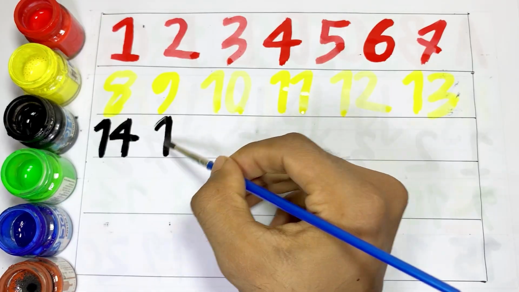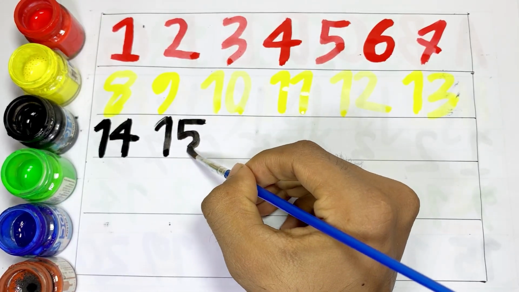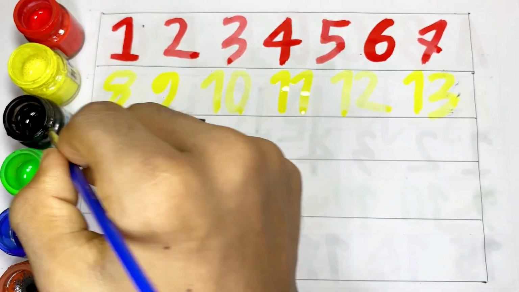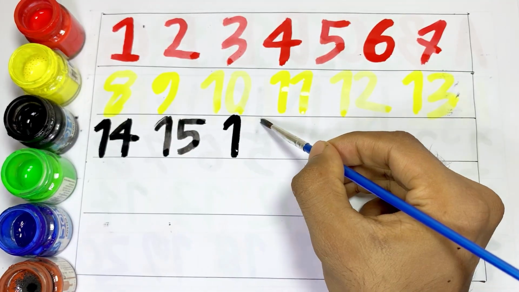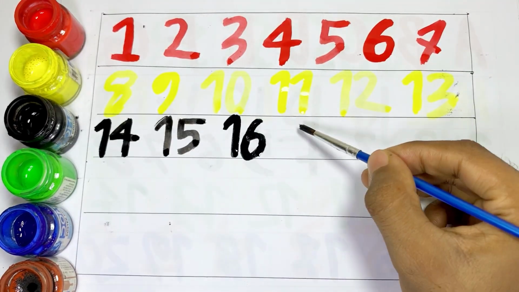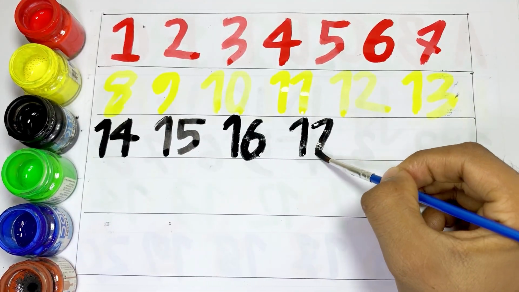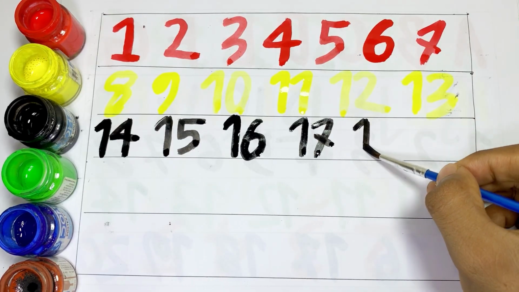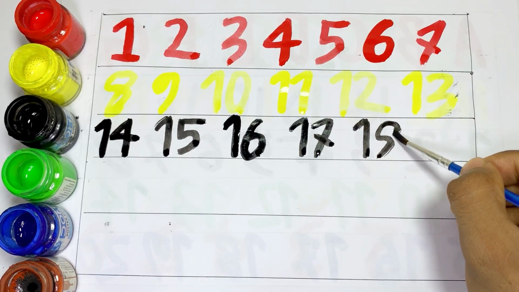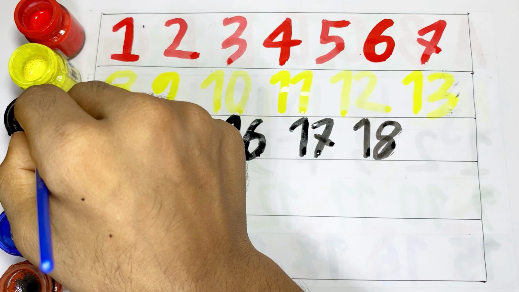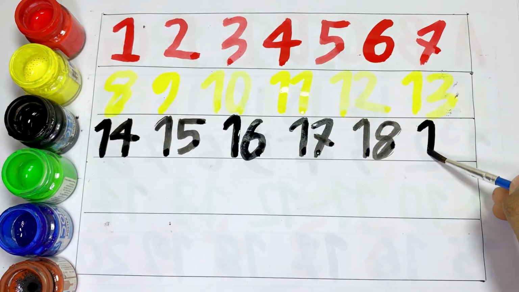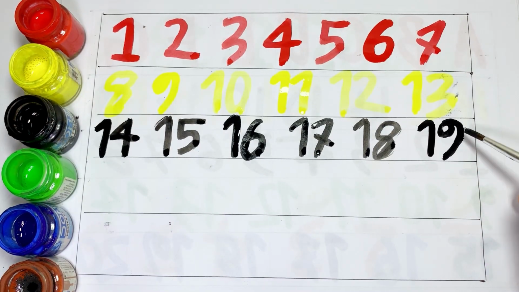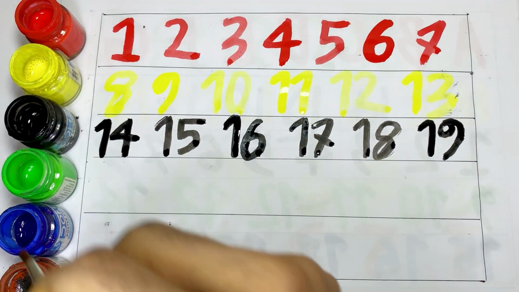14, 15, 16, 17, 18, 19. Now you draw the number 20 and use green color.